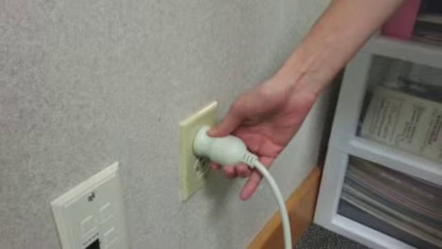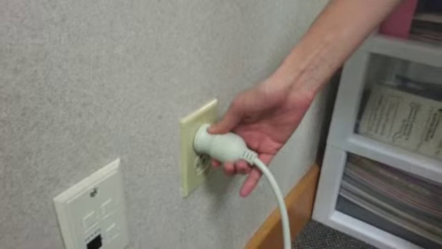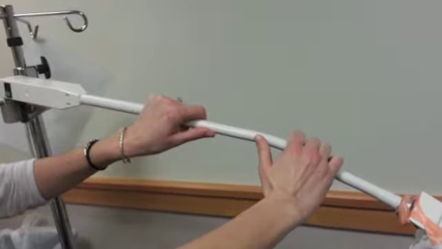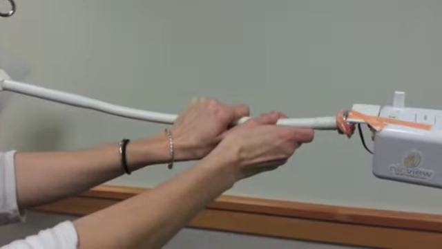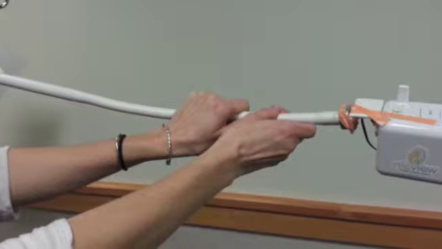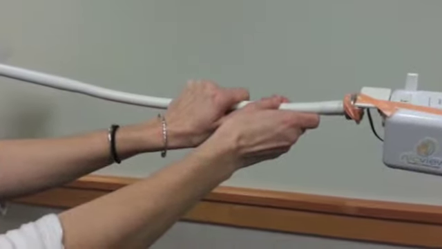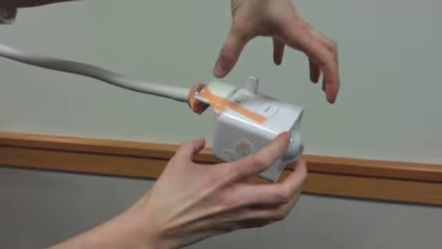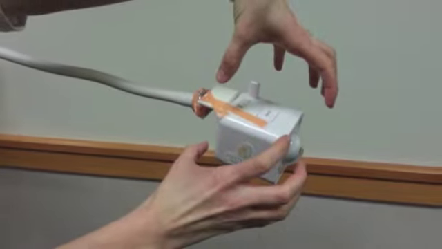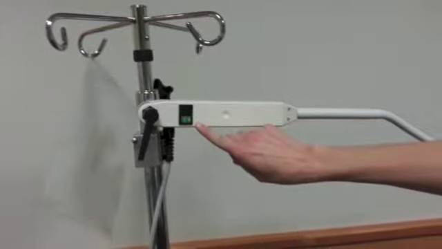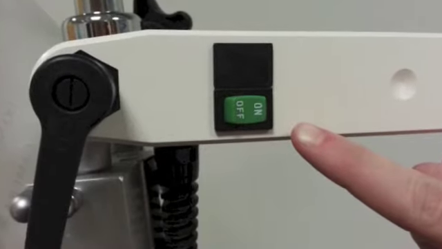First, check to ensure that your camera is plugged into the wall. Then, using the adjustable arm, position the camera so that it is 6 to 8 inches away from the patient. Be sure to avoid positioning the camera directly over the infant. Also avoid adjusting from the head of the camera, as it can cause damage to the system. Locate the green power button and ensure that the green switch is flipped to on.